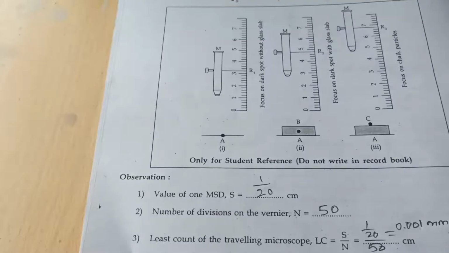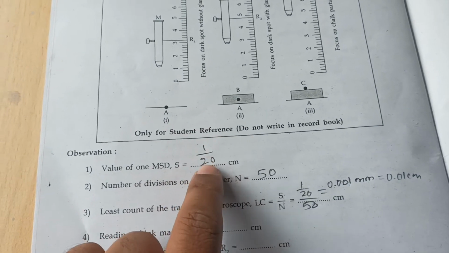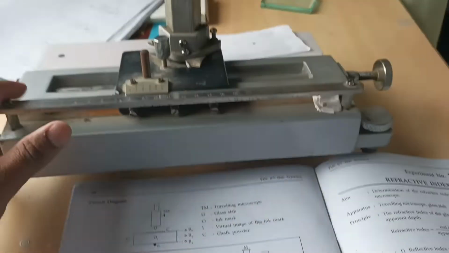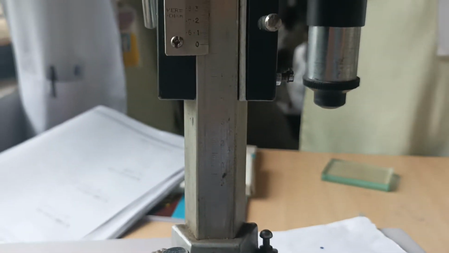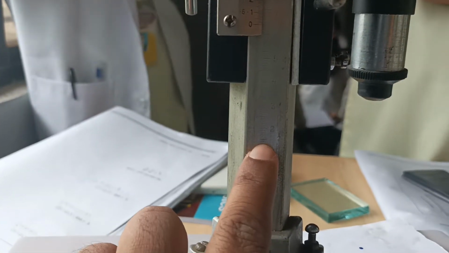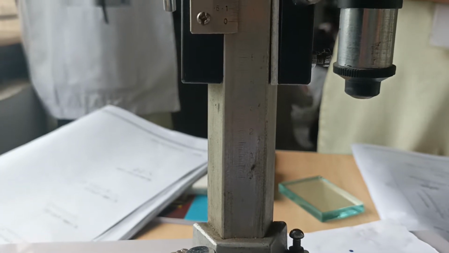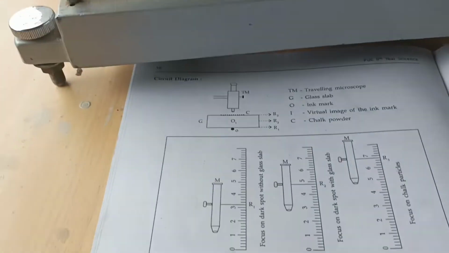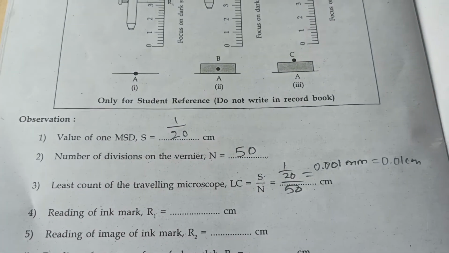Observation: first, the value of 1 MSD, S equals 1 by 20 centimeter. In this scale, between 0 and 1 we have 20 divisions, that's why we write S equals 1 divided by 20 centimeter.